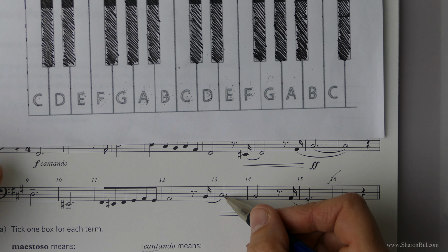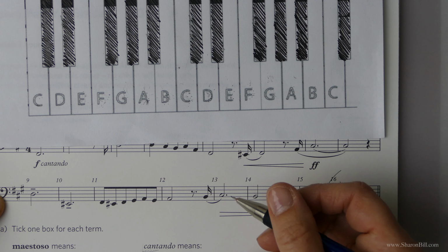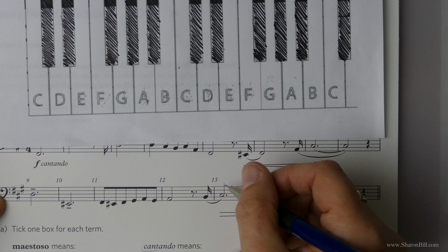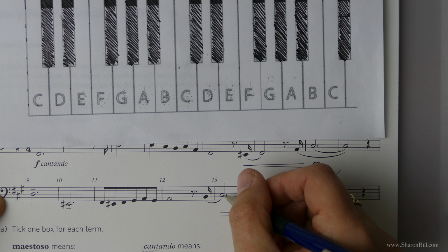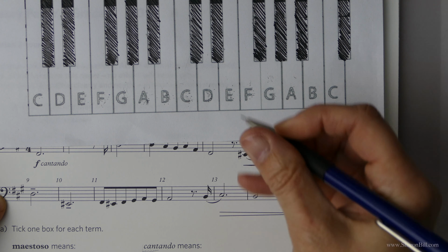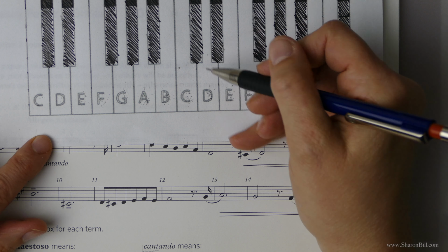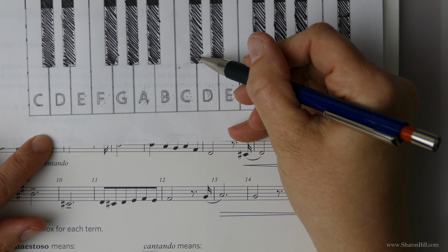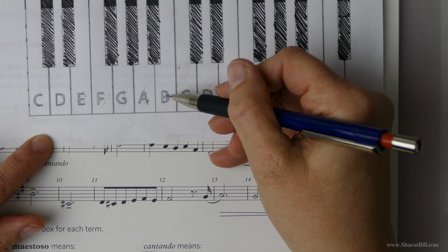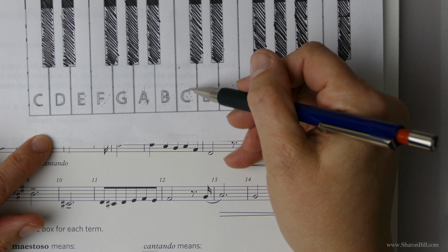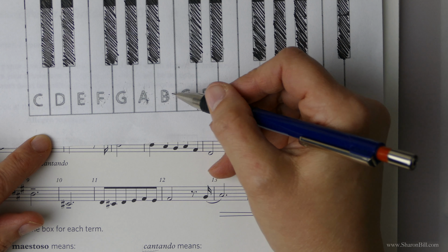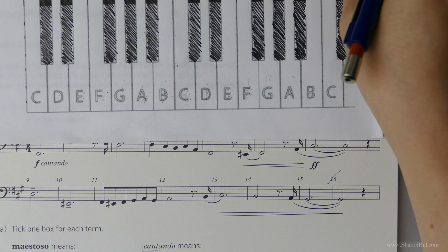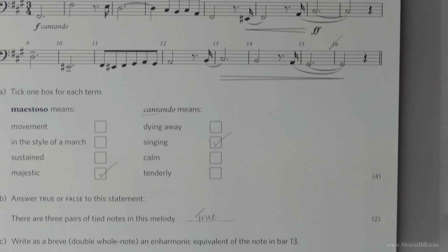Now that's a C in the bass clef, but of course it's a C sharp, not middle C, but the octave below. That's a C sharp, and so we can see that C sharp is the same as D flat, or we could also call it B double sharp. Either one of those will do. So B double sharp or D flat, but be careful you make the correct octave.